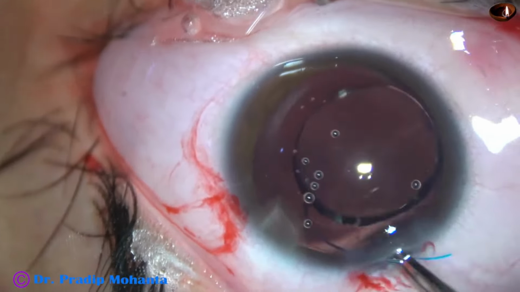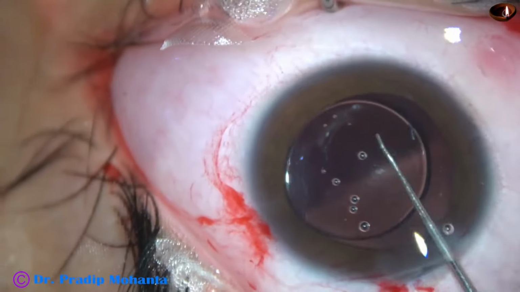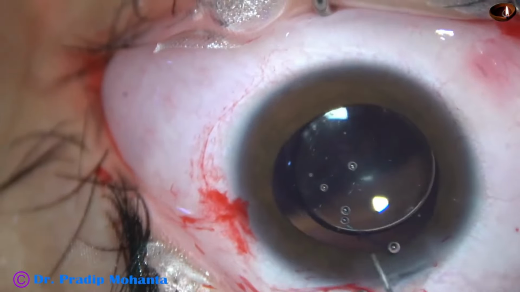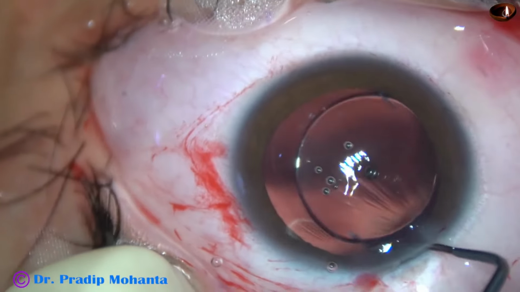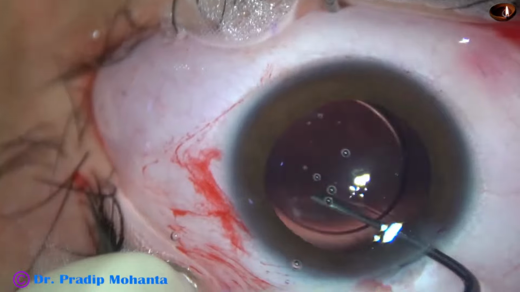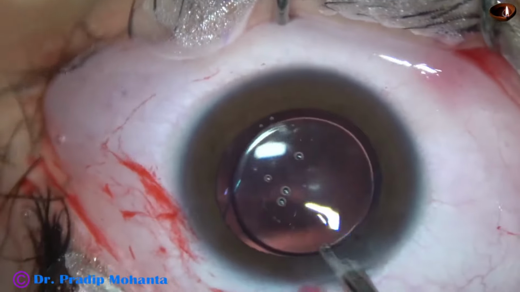And now this is the trailing haptic. It has gone over the iris. I tried to place the haptic in the bag, but it has gone on the surface. And now it is going to be difficult with the side port. If I had the side port on the right side, it would have been easier. When I use the main wound with a Sinskey hook, you can place the haptic-optic junction posteriorly in a much better way than with the side port, and the trailing haptic has gone into the capsular bag. And now we have to clean the viscoelastic very nicely.